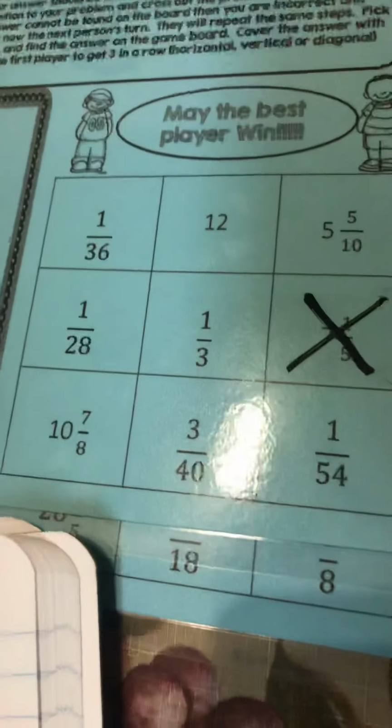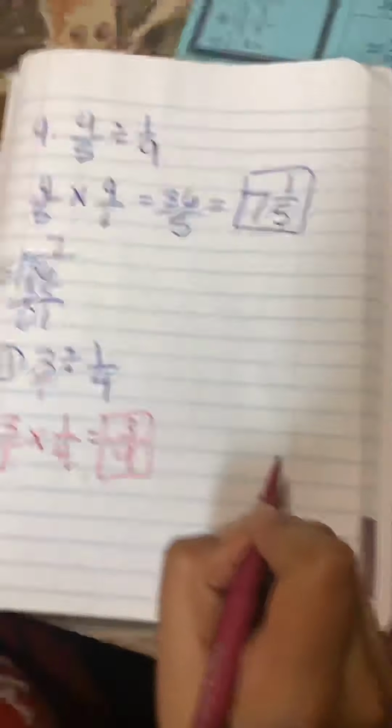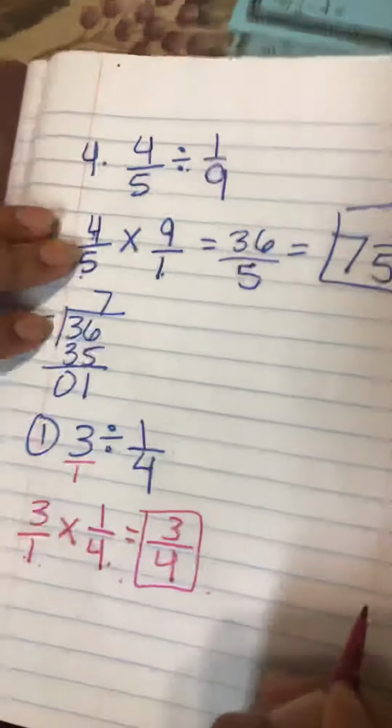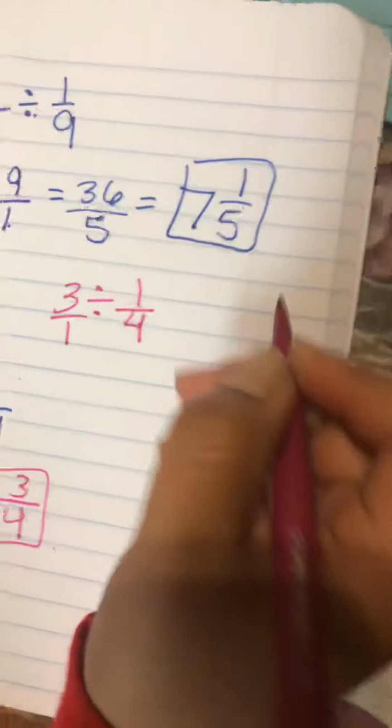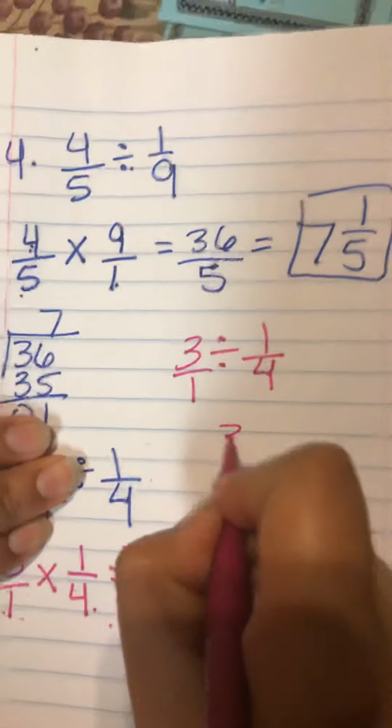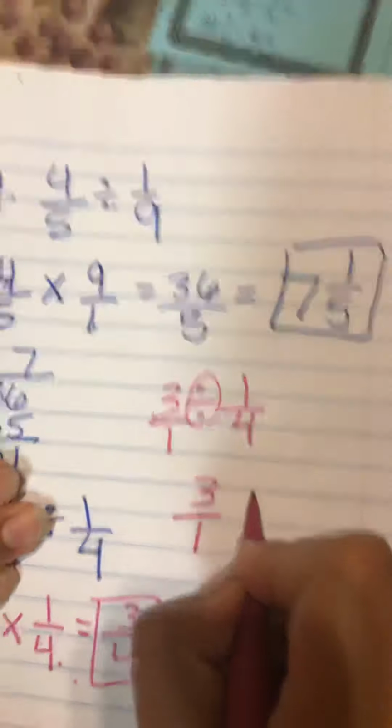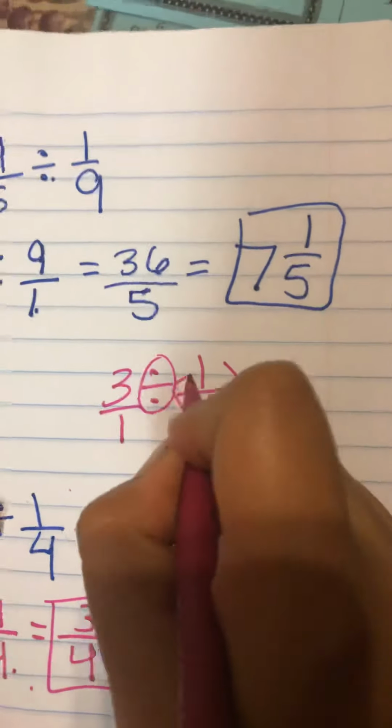I check on my answers. Do I have 4/3? No. So I already lose my turn. Then the second person, your partner, it's their time. So that person notices that you forgot to change the second fraction. So he's gonna solve it because he knows he will get it. So now we have keep 3 over 1, change, and then the reciprocal 4 over 1.